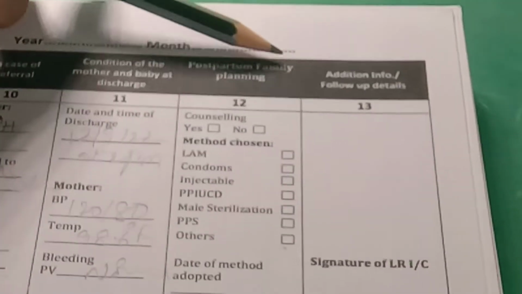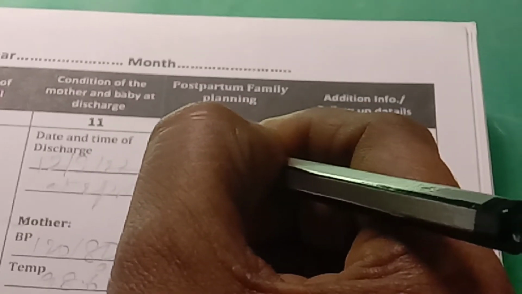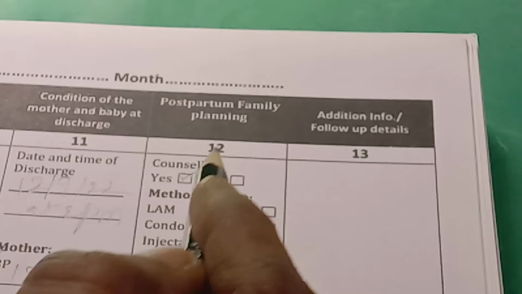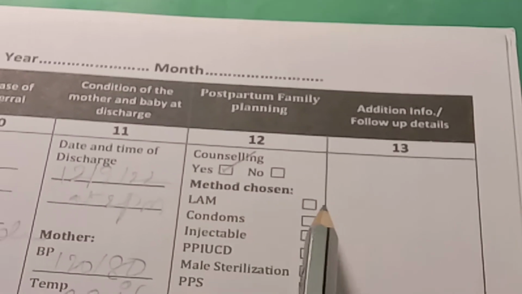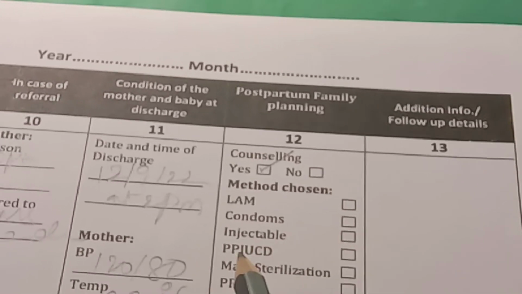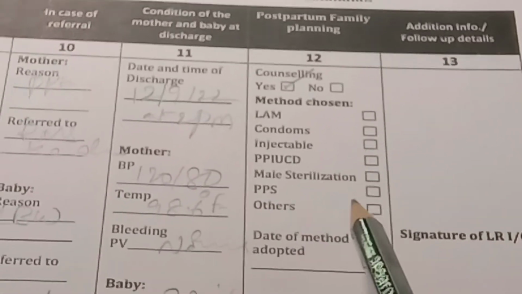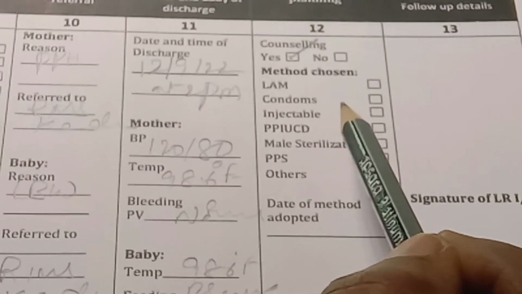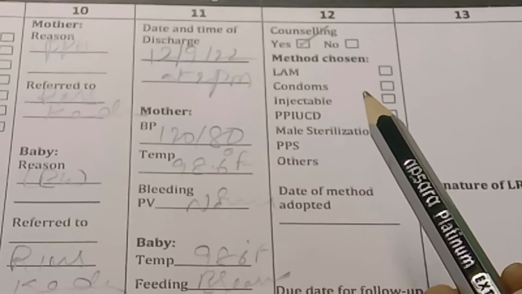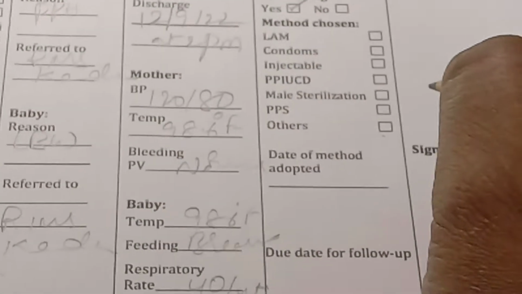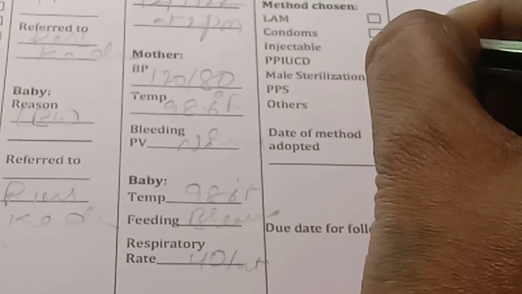Next, postpartum family planning. Counseling: if you have done counseling, yes. If you have given it, you can tick it, put a mark yes. Method chosen: whether they have taken LAM, condoms, injectable, PPIUCD, male sterilization, PPS and others. Whatever family planning you have given in the postpartum period, whatever the patient has chosen, you tick it here. My patient has taken PPIUCD, so I kept a tick mark here.